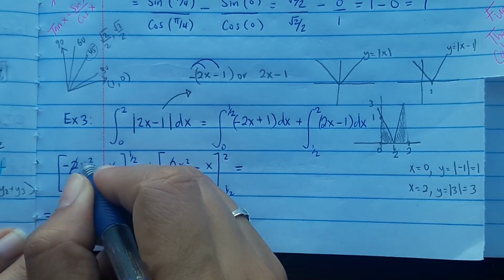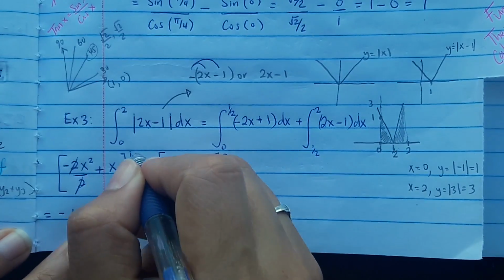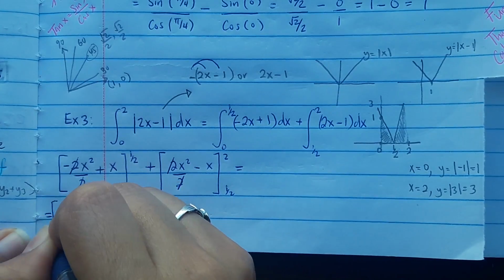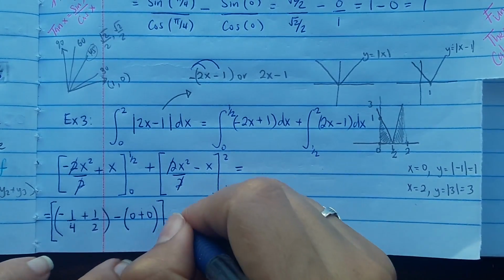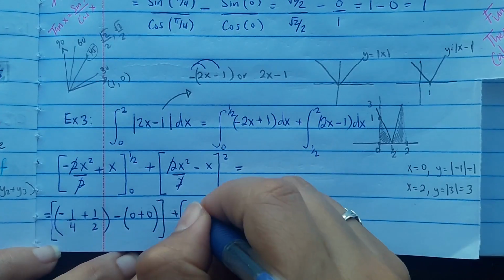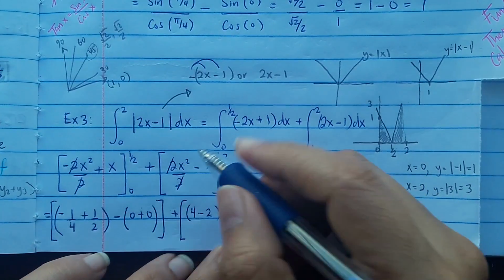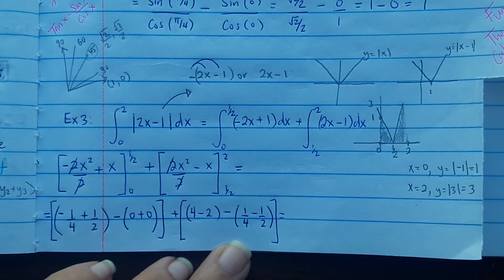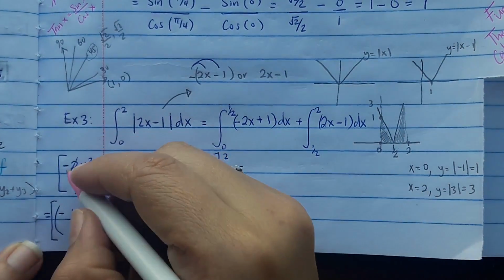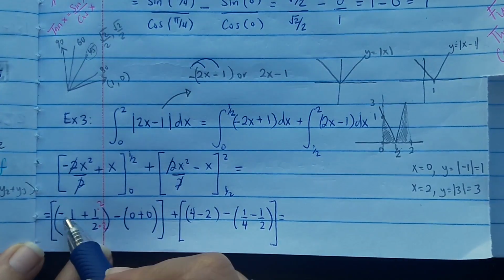Alright, so putting in the numbers. So let's put in 1/2. Negative 1/2 squared would be negative 1/4. Plus x, which is 1/2. Minus, and then we're going to put in 0 plus 0. And then on this side, you're going to get 4 minus 2. And then minus 1/4 minus 1/2. Let's make the denominators the same. So multiply top and bottom by 2.